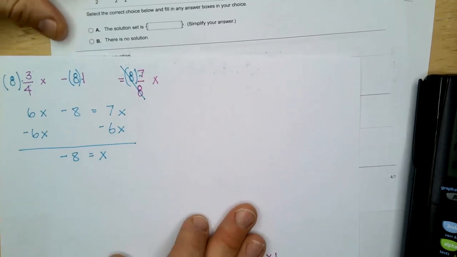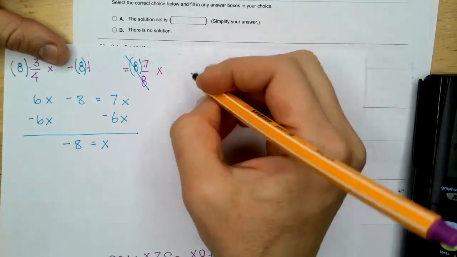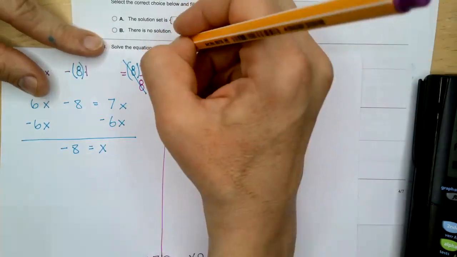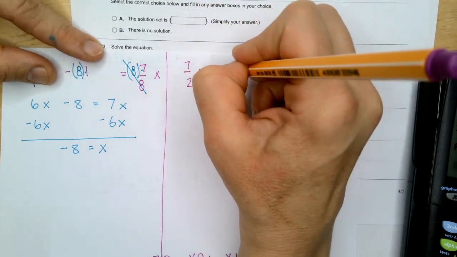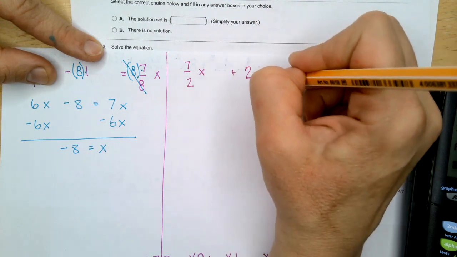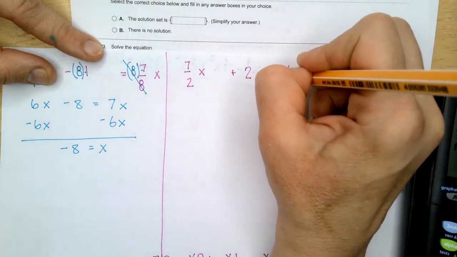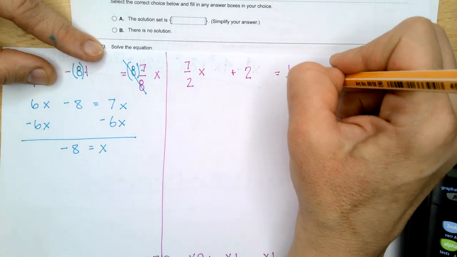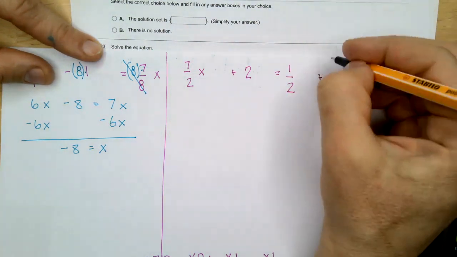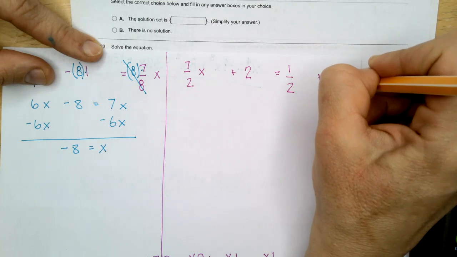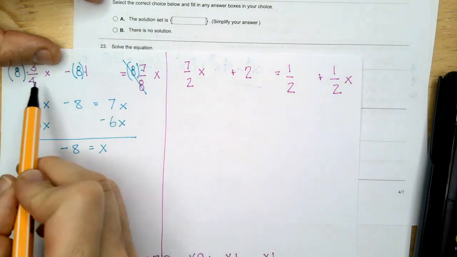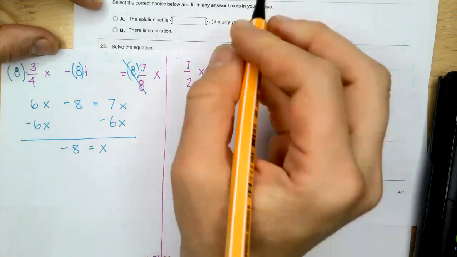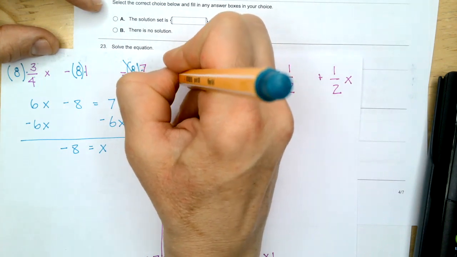Let's do another one. This one says 7 halves x plus 2 equals 1/2 plus 1/2 x. Good. Now, here we had a 4 and an 8. Now we just have a 2. So I know that all I need to do is multiply everything by 2.